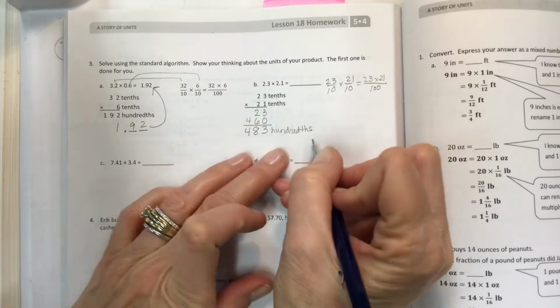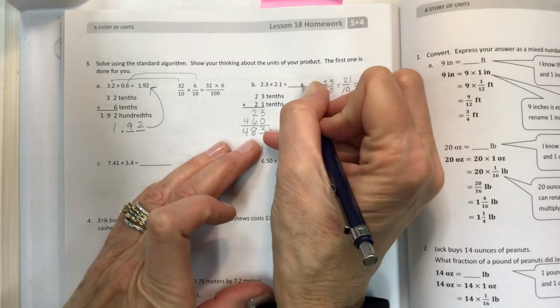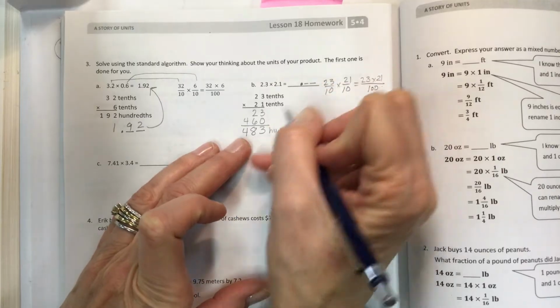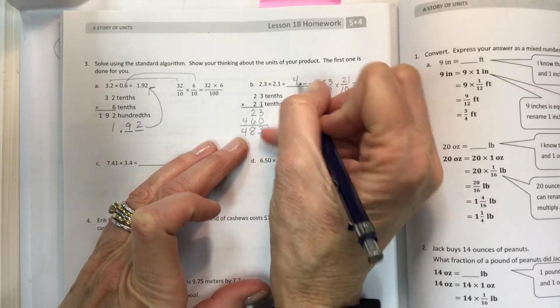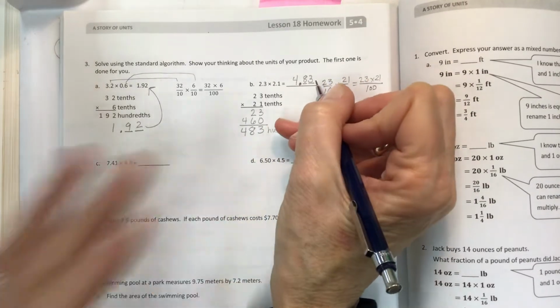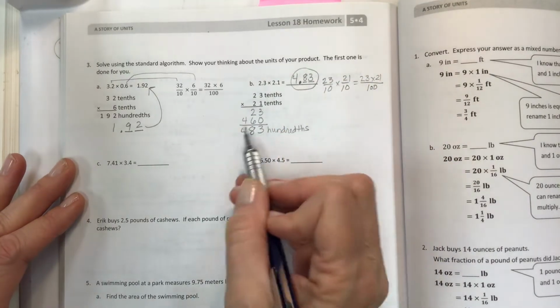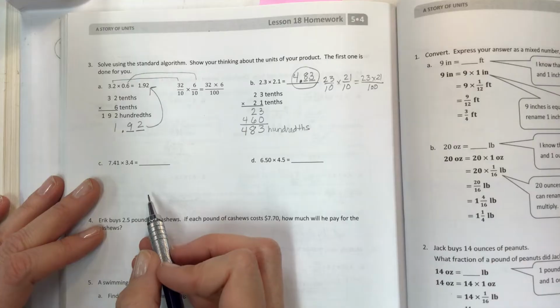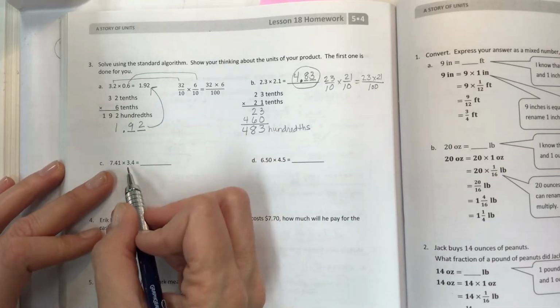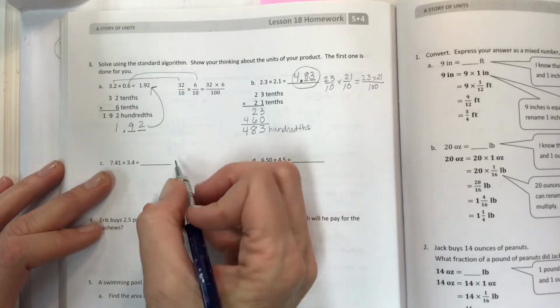What's your decimal? Think about where you put your decimal. Tenths, hundredths. I have 3 digits, so it's going to be 4.83. 4 and 83 hundredths. That's what we have here. Okay? Next one, we've got 3 digits here.